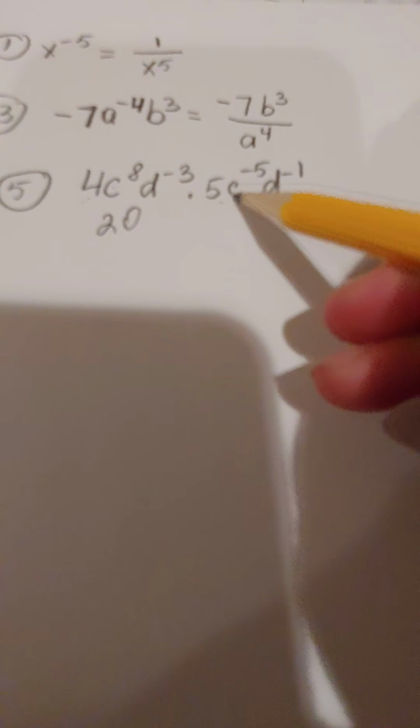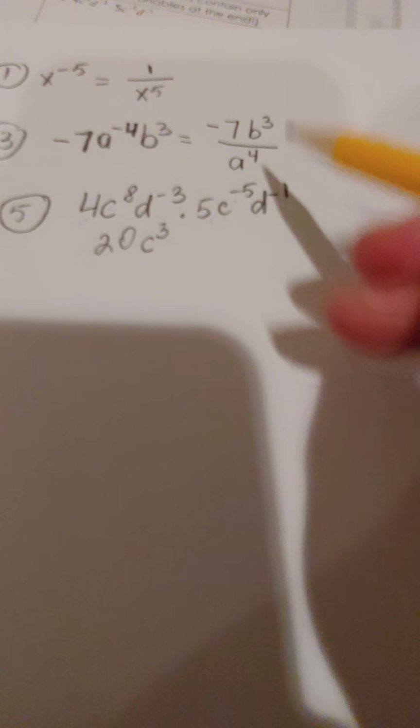C to the 8th times c to the negative 5 is going to give me c to the 3rd power, because 8 plus negative 5 is 3. D to the negative 3rd power times d to the negative 1st power is going to be d to the negative 4th power. Well, we clearly see that d is not happy because it has the negative 4th power. So we want to make it happy by bringing it down, and the power becomes positive.